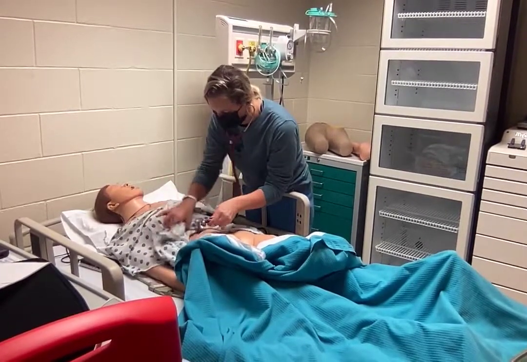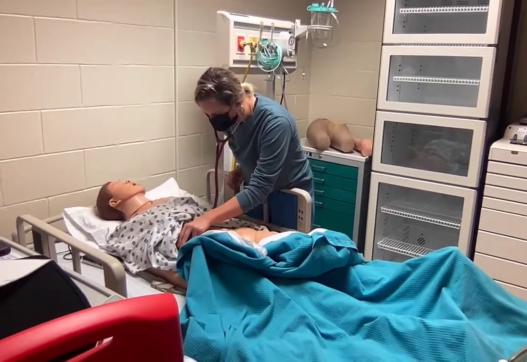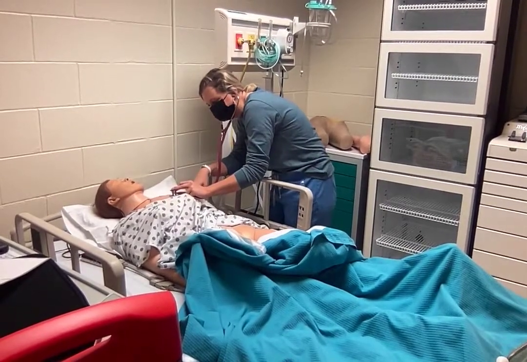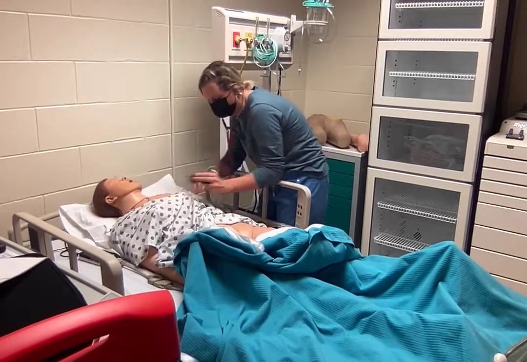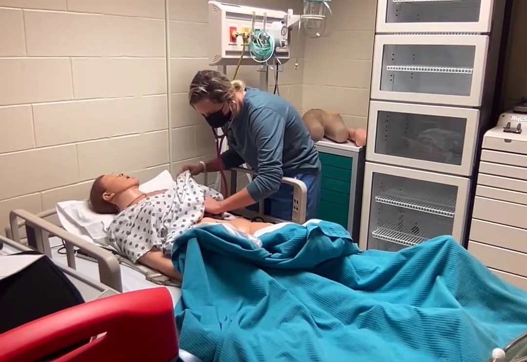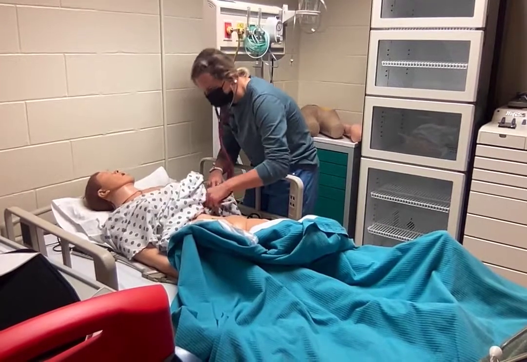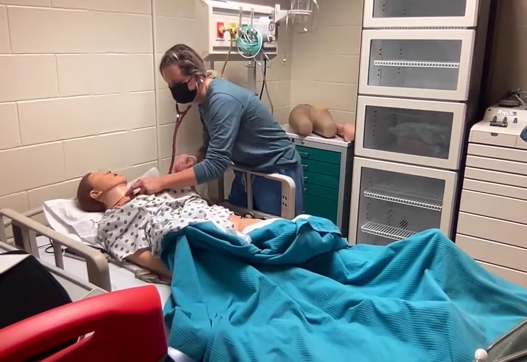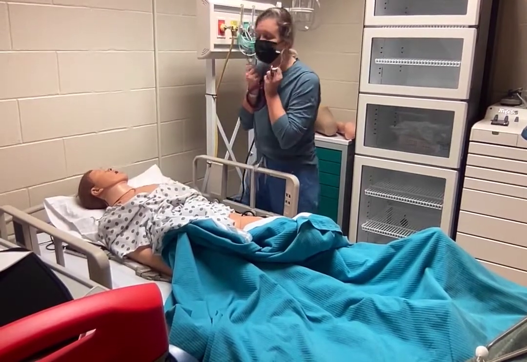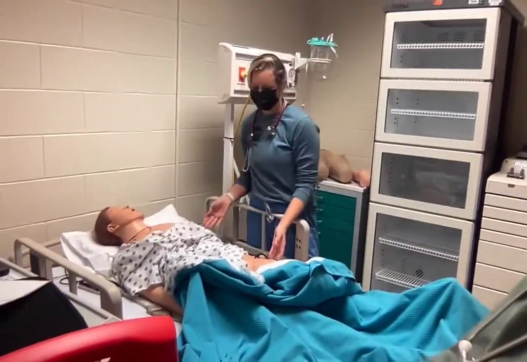Go under the gown. And then I'm going to listen to the patient's heart rate. So after that is finished, I'm going to ask the patient to roll to their side to listen to their lung sounds on their back.